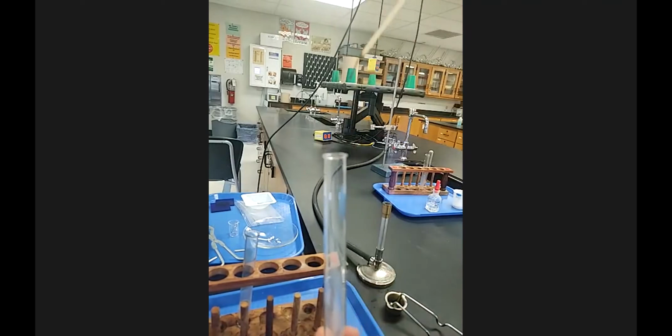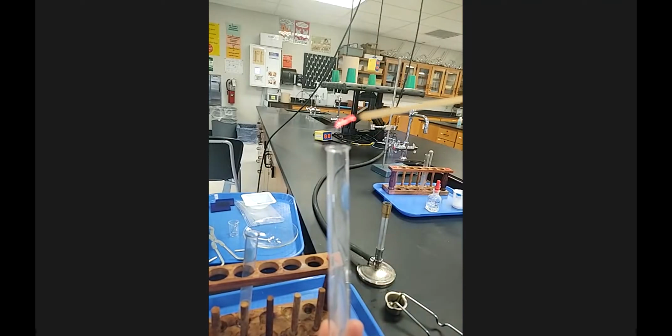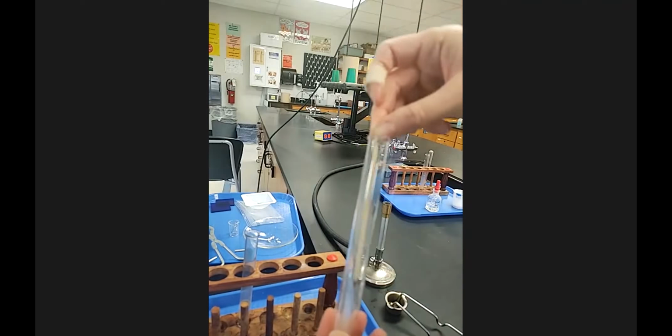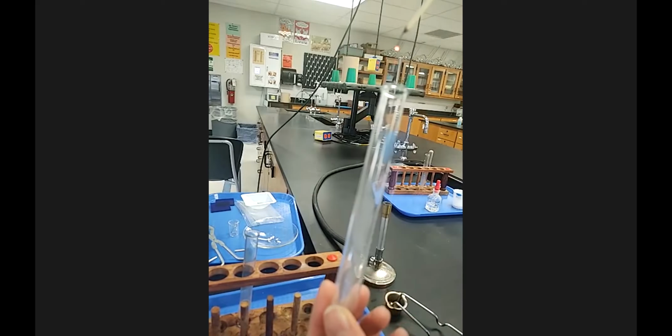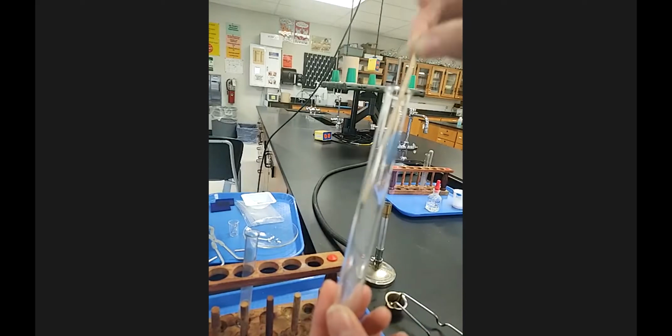Put it in, pull it out. It's still kind of a glow. I'll put it in again. But hopefully you notice when I do put it in that the glow kind of does weaken there.